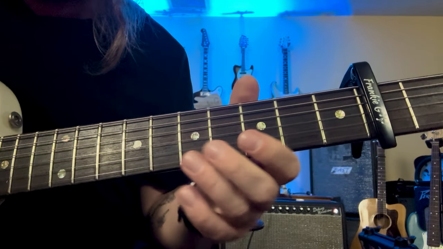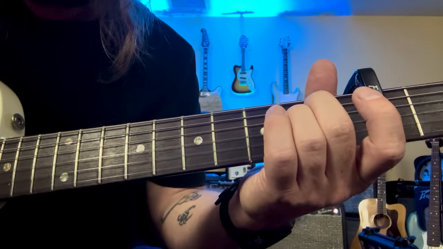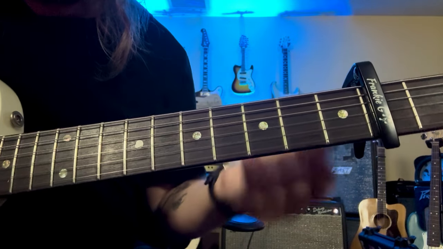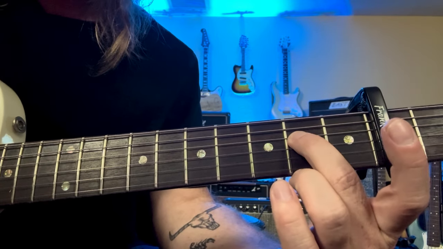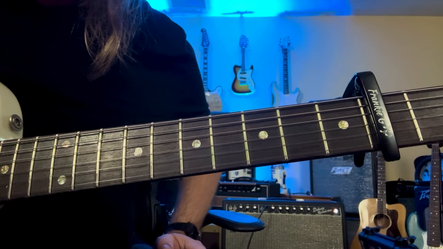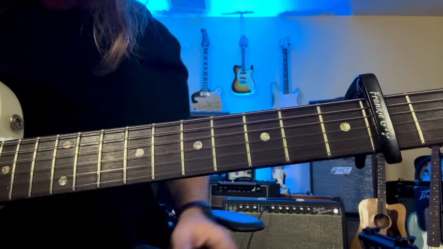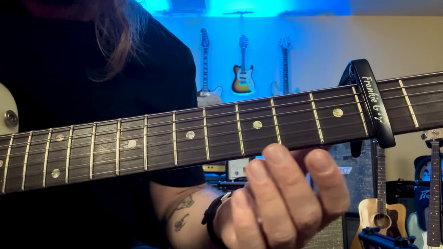There's a moving pattern. Right? But also, through all these, we got root, 5th, root, flat 3, 5, and then the root again, just open, right?